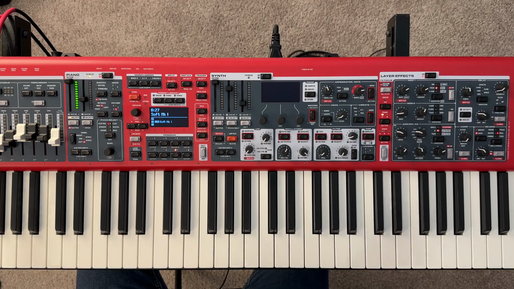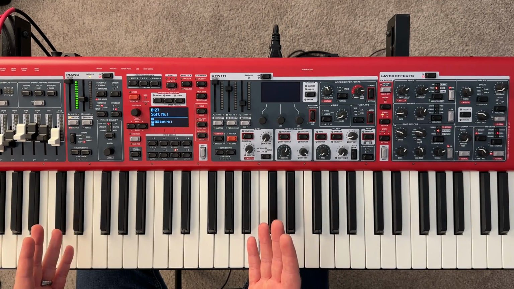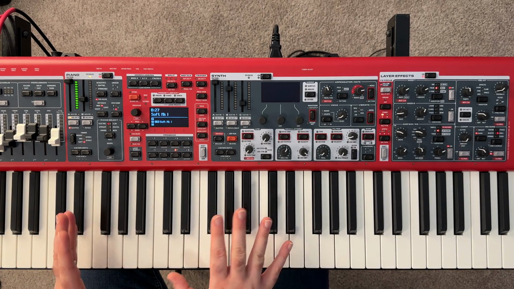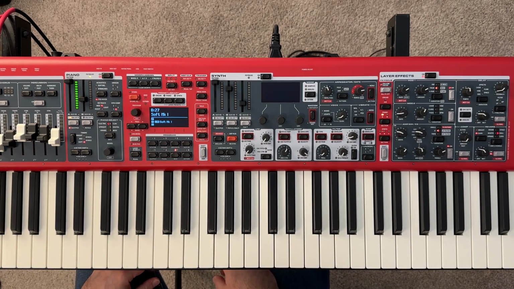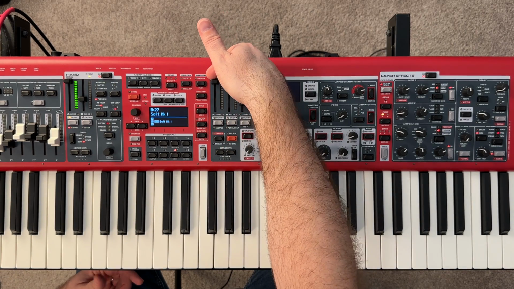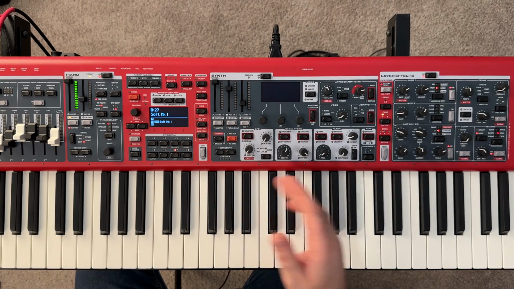My name is Douglas, and in today's video, I'm going to be showing you how to transpose on the Nord Stage 4. There's a couple of different ways that we can do this, and more traditionally, the first way is through the global menu here underneath our main screen. Now, the second option is through the dedicated transpose button that the Nord Stage 4 has. So I'm going to talk about both of these methods.